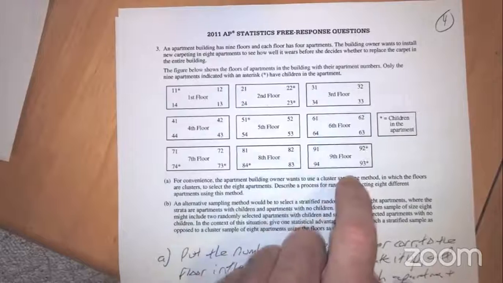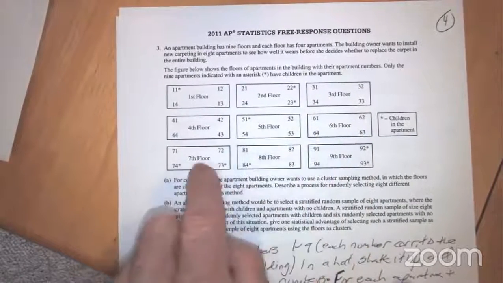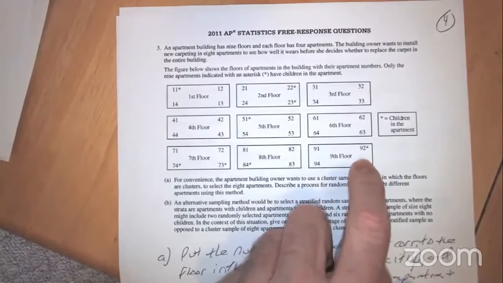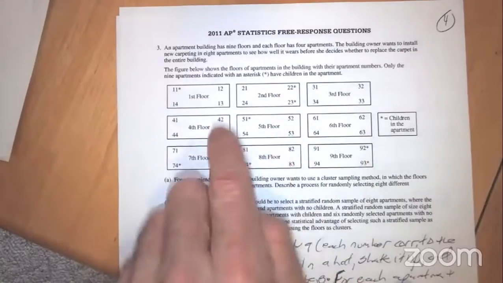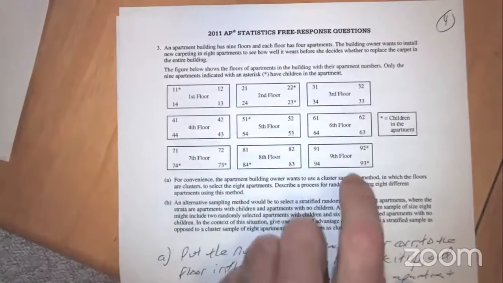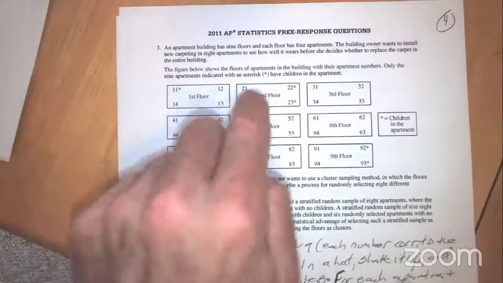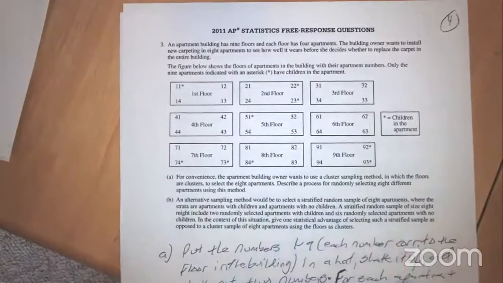That's what we're trying to show you here. First time I did this problem, I actually had to spend a minute trying to figure that out. It took me a little while. It was a little slow, but I figured it out after a while, and there's my 9 floors, and each floor has 4 apartments. So I guess there's 36 apartments in total.